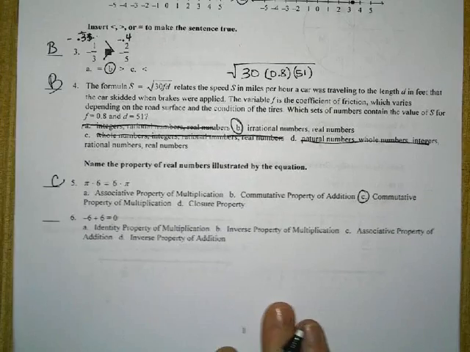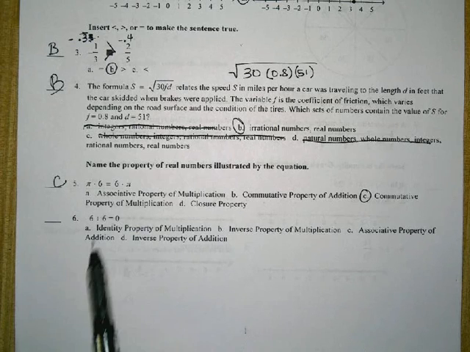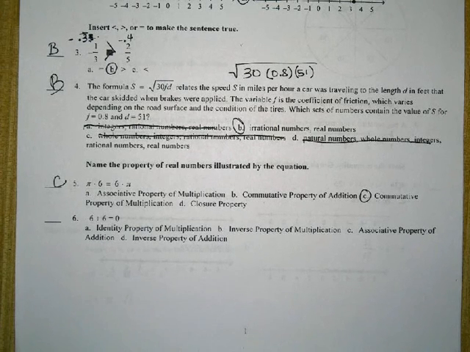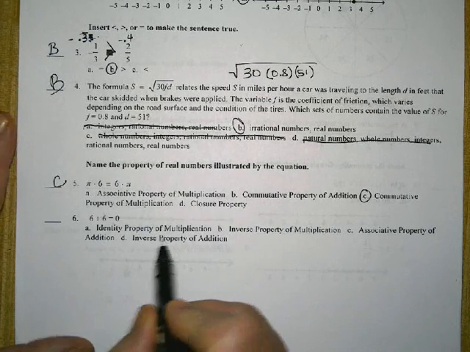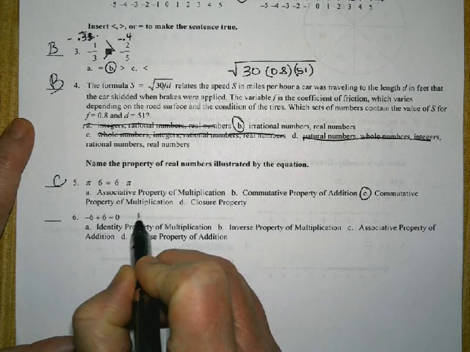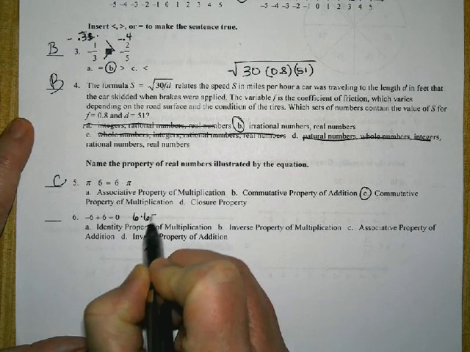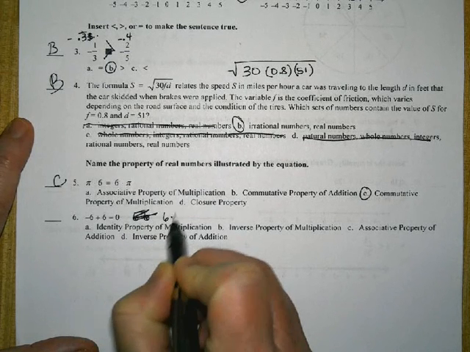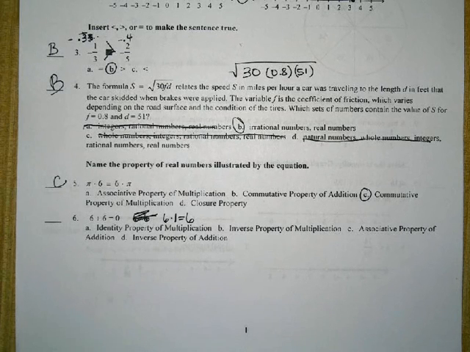The next one, number 6, -6 plus 6 is 0. That's not the identity property. The identity property of multiplication, write this on your paper. It would be 6 times 1 equals 6. Identity means that you take a number and you multiply it by 1 and it retains its identity.